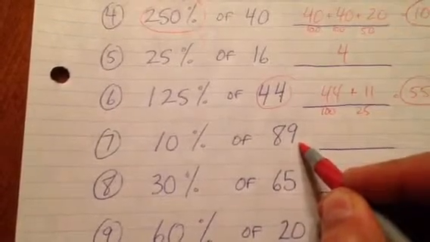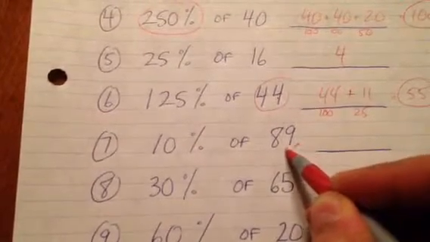Again, this is all mental math. Calculators cannot be used. Okay, 10% of 89, we simply move the decimal 1 to the left. It's the easiest thing to do. So the decimal is always on the far right. Move it over 1 to the left. Now it's there. So the answer is 8.9.